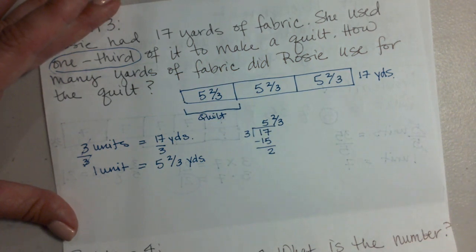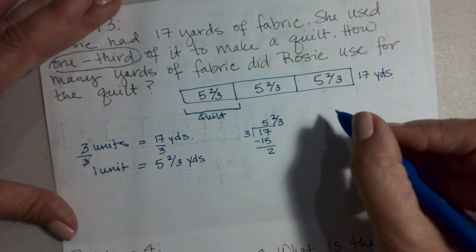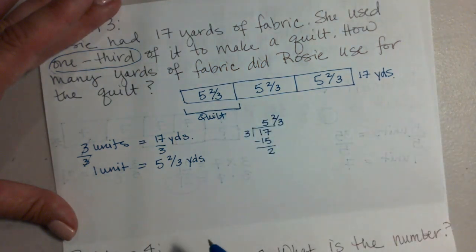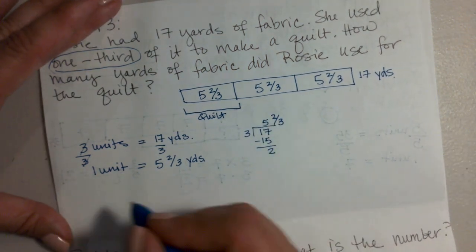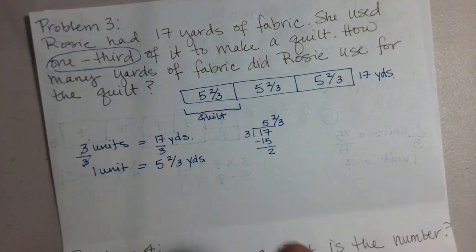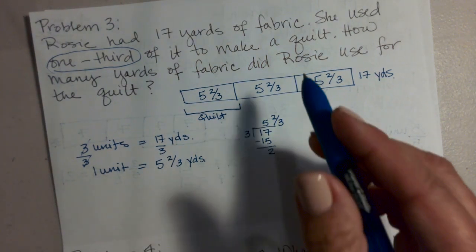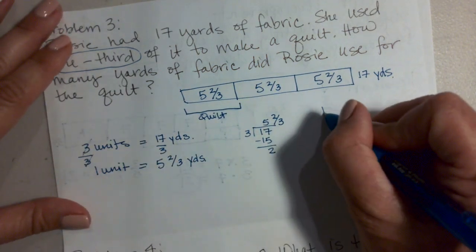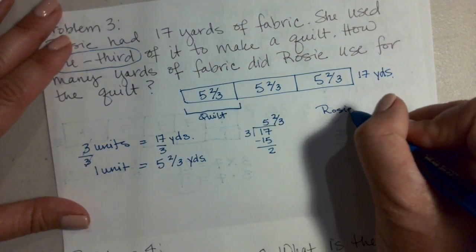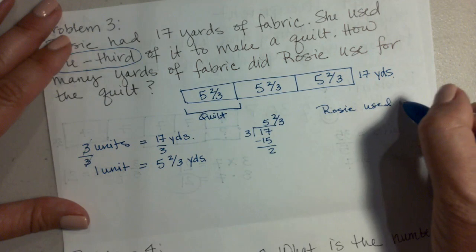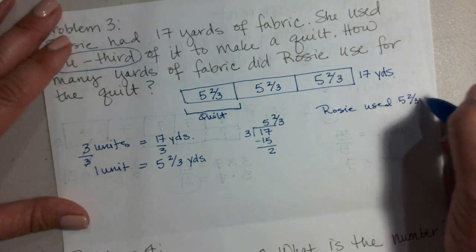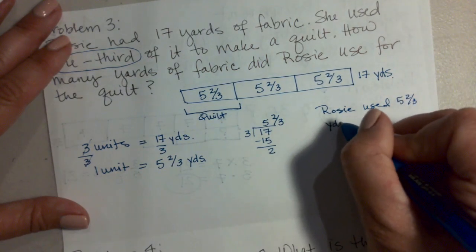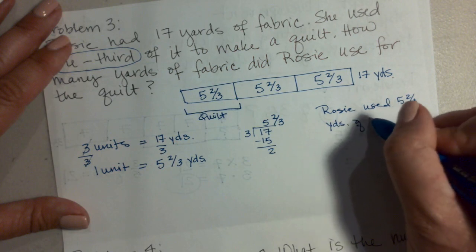Now, what do you want to do to check our answer? Don't you think we should check it? So truly, the answer to our problem is, how many yards of fabric did Rosie use for the quilt? Rosie used 5 2/3 yards of fabric.